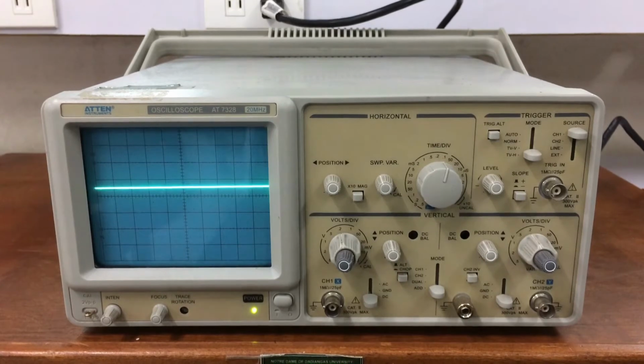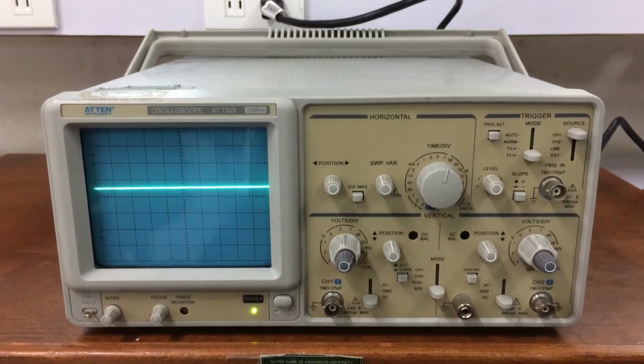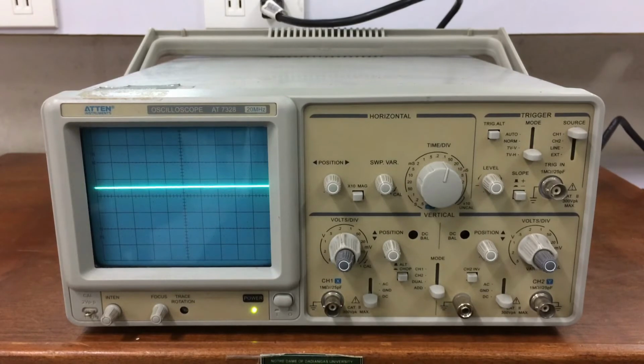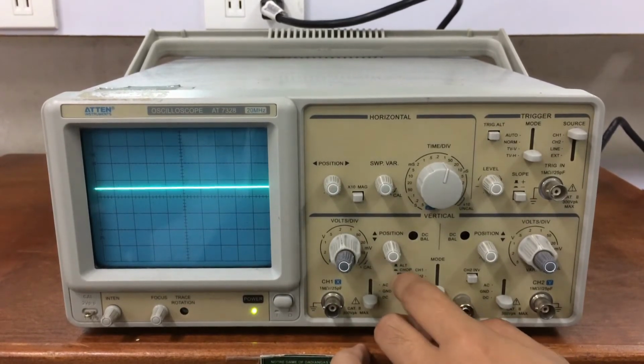Next is the alt chop. We have right here the alt chop. When this switch is released in the dual trace mode, the channel 1 and channel 2 inputs are alternately displayed. When this switch is engaged in the dual trace mode, the channel 1 and channel 2 inputs are chopped in display simultaneously. So we have right here.